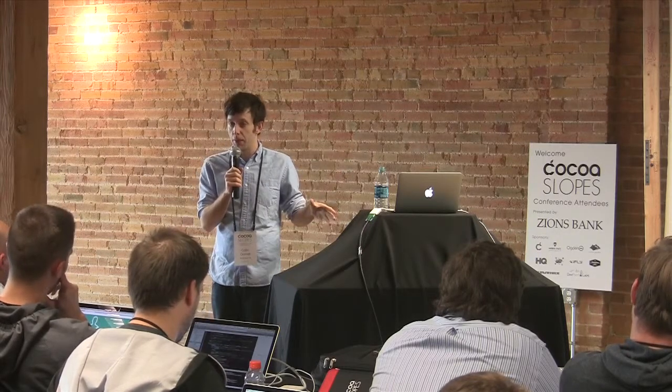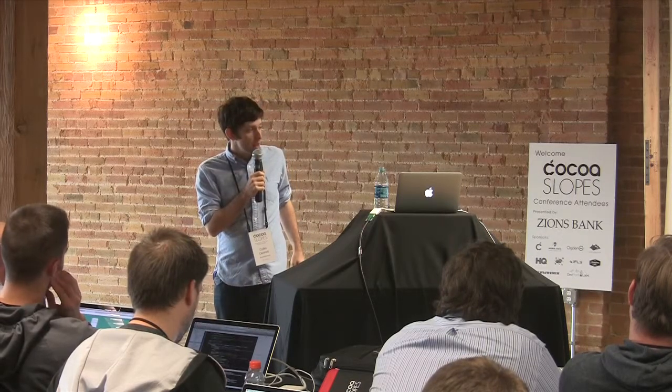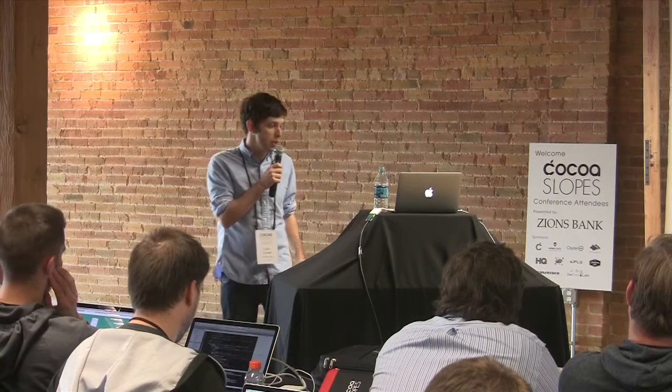You set up a static table view where you're just displaying a menu of something that's never going to change. And you have these things called scenes. That's each screen in your application.